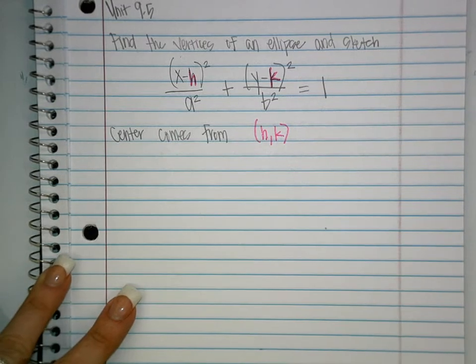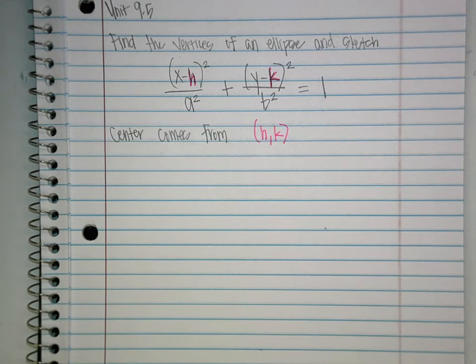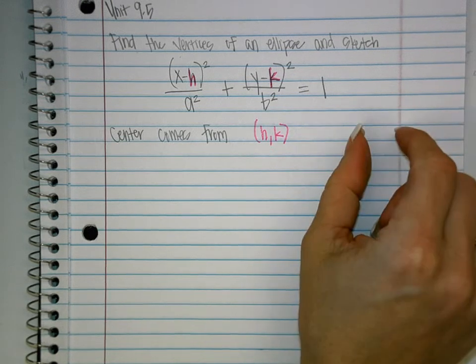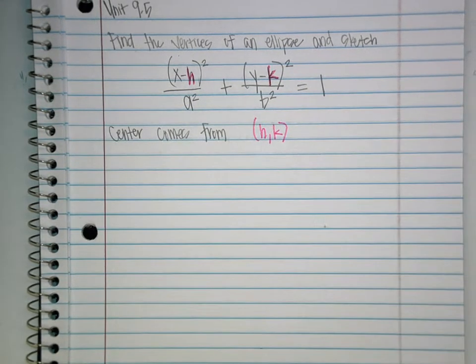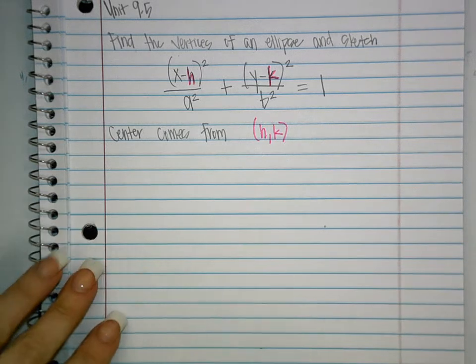You also need to know that there are going to be two radii here. Okay, so the radius, remember, is just how far you go from the middle of a shape to the edge. There's actually going to be two different radii here.